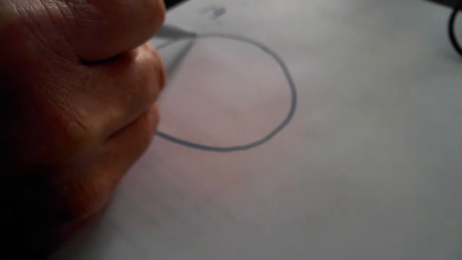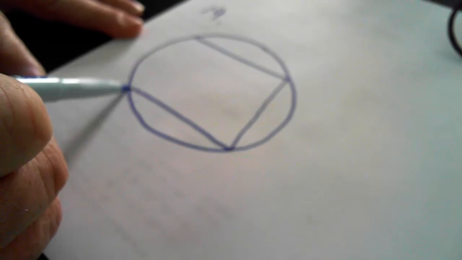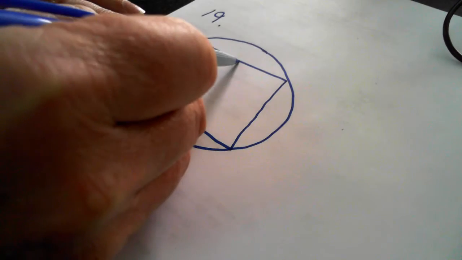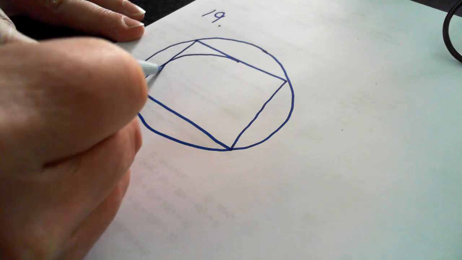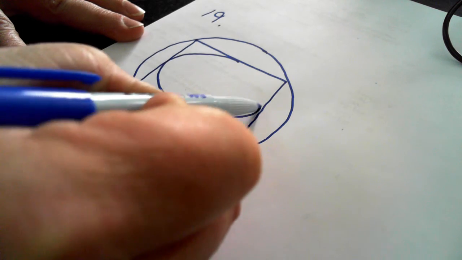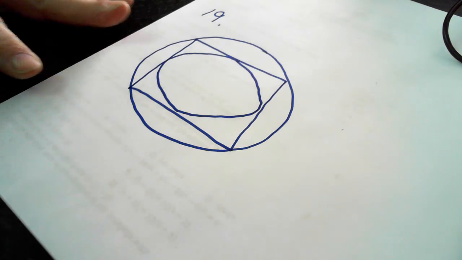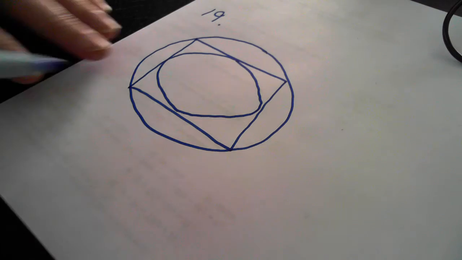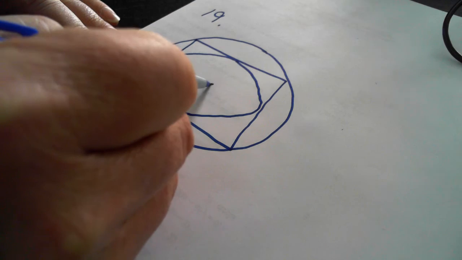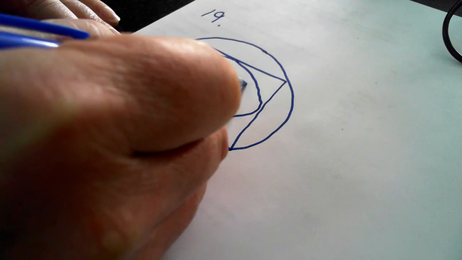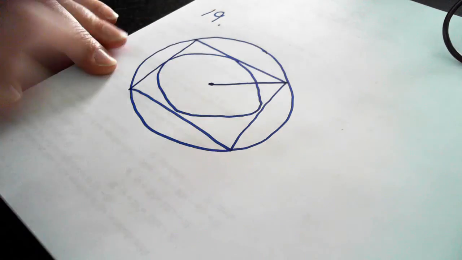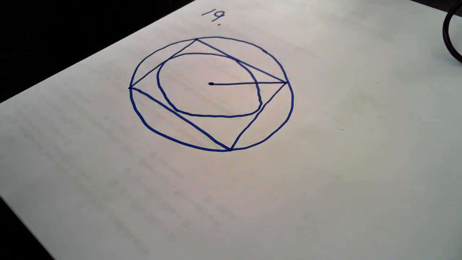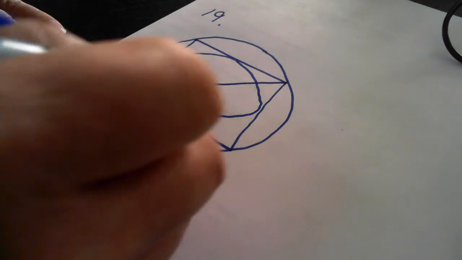19 is a circle with a square in it, and a circle in that? Good grief, what do they think we are? I hope you can draw those better than I can. It looks like the only thing we know is the distance all the way to the edge of the big circle. That's 10.